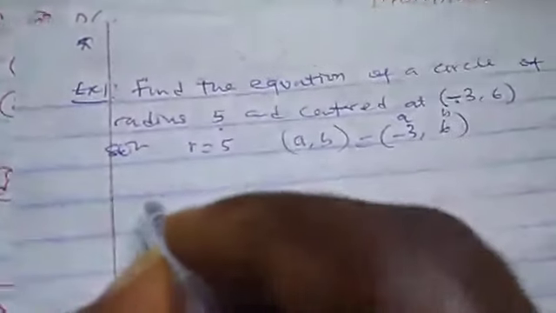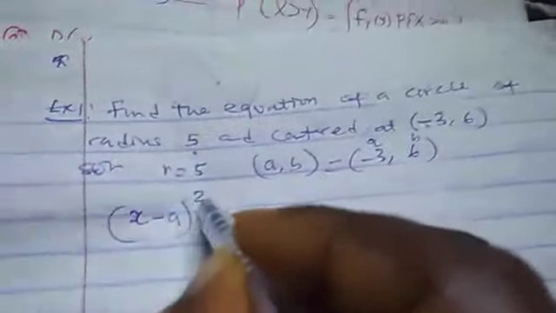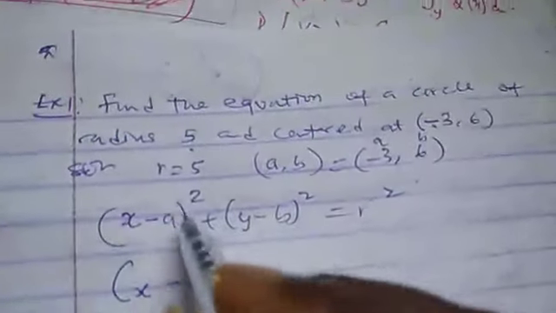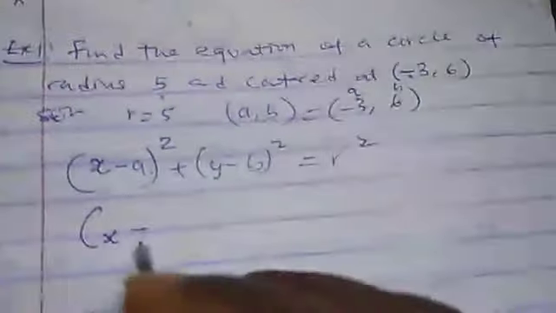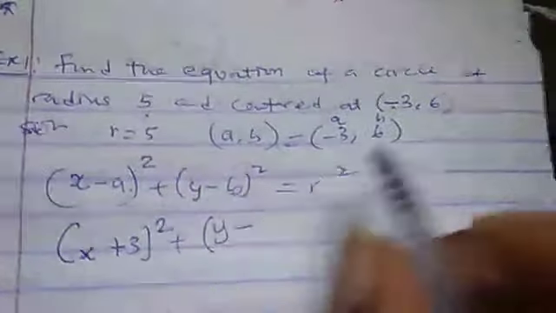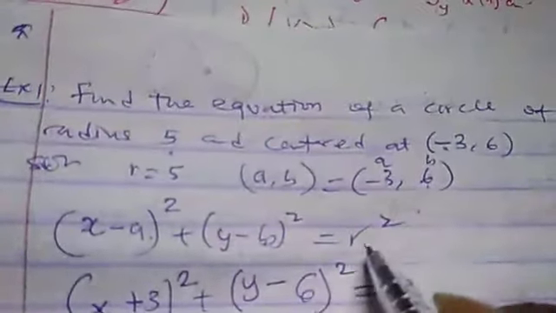It has been given. Then we use the formula which says (x minus a) squared plus (y minus b) squared equals r squared. So we have x minus our a. Our a is minus 3, so it will make this place to be plus, all squared, plus (y minus b), our b is 6, all squared equals r squared.